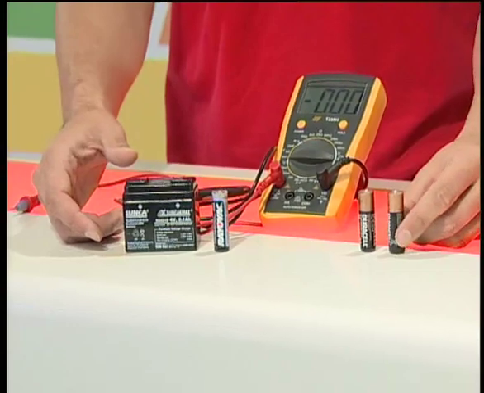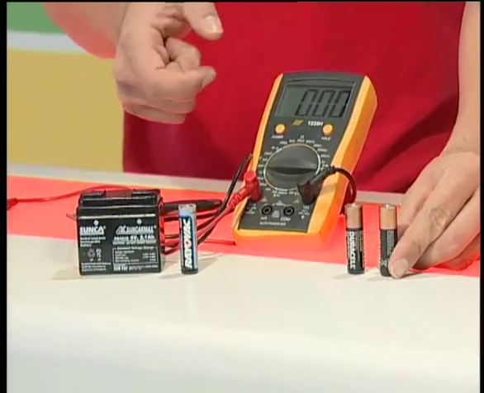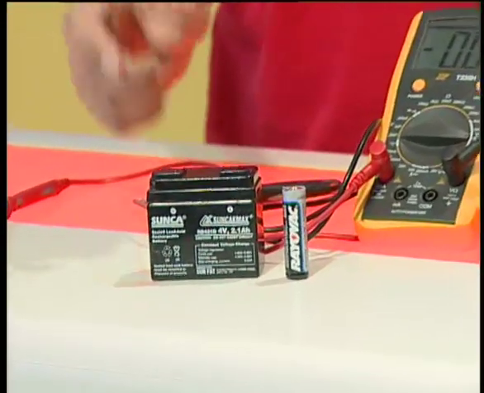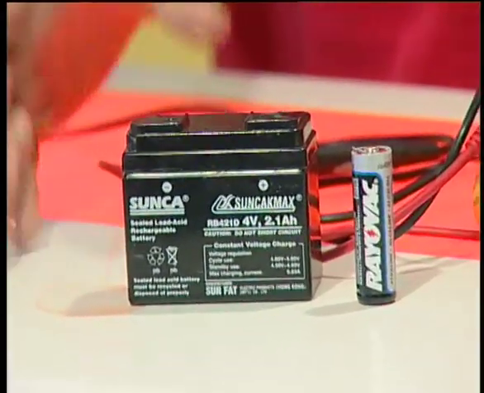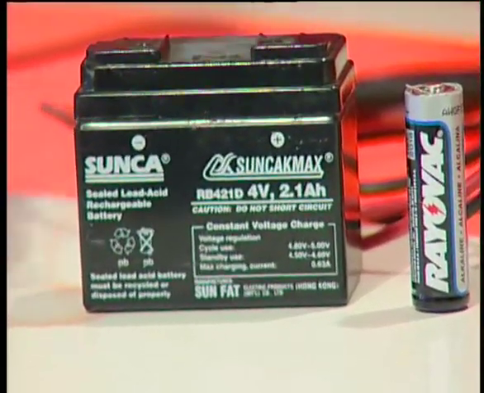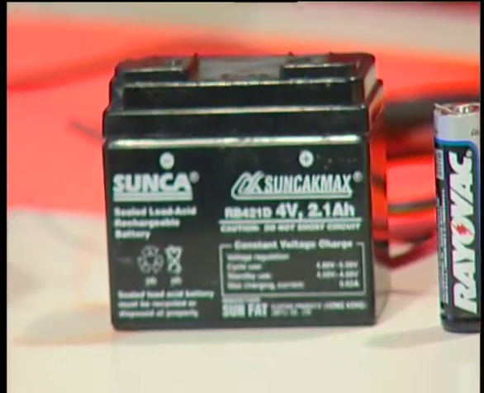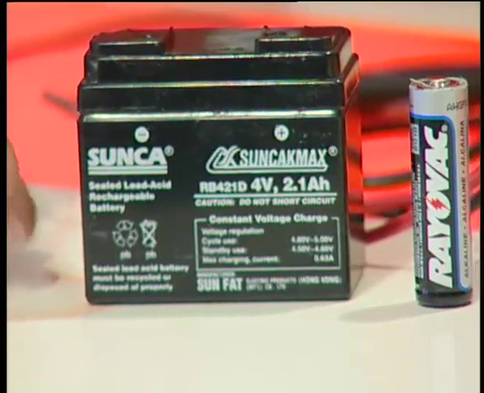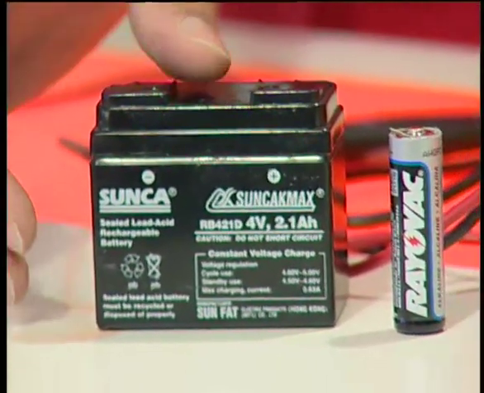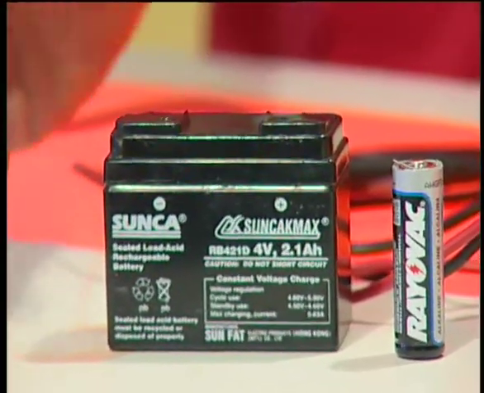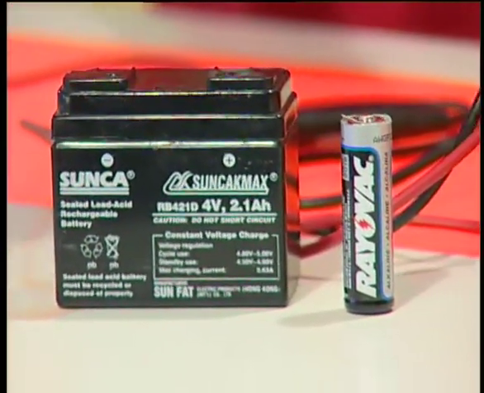If you pick up one of these, you'll find there's fine print on here, and it's very tiny, so I'm actually going to show you on this one. You can read some very important information about your cell or your battery. If you take a look at the front of this battery, there's important information. I want you to see that there is a reading of the voltage. This is a 4-volt battery, and it's got a cell capacity of 2.1 amp hours. So you can actually see this.